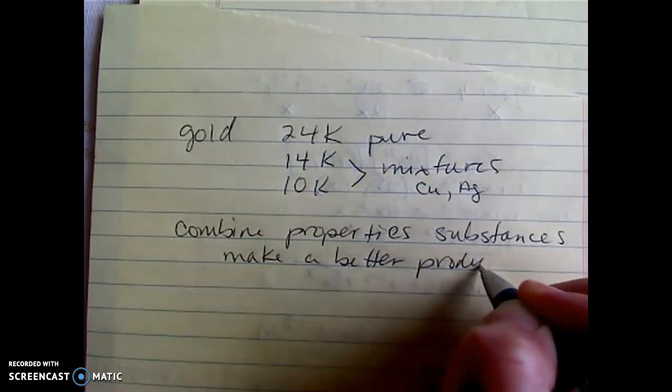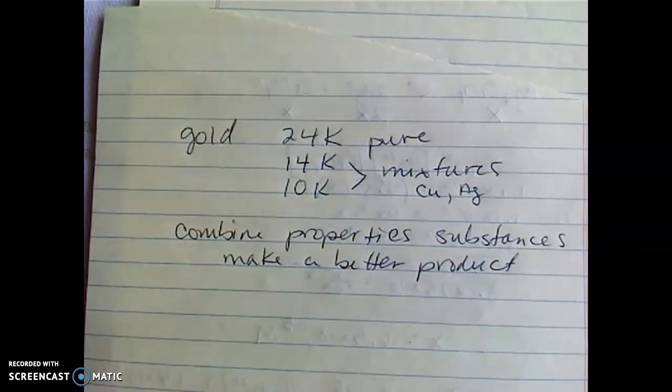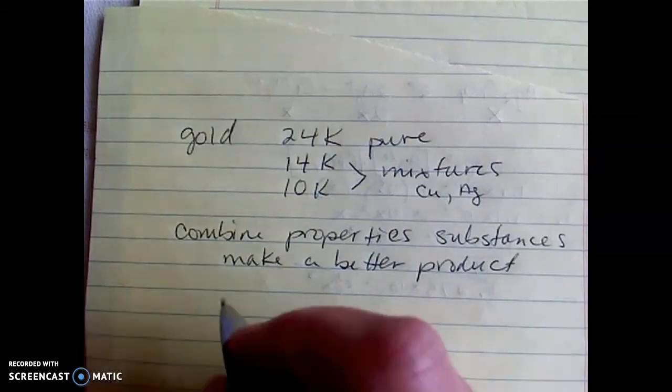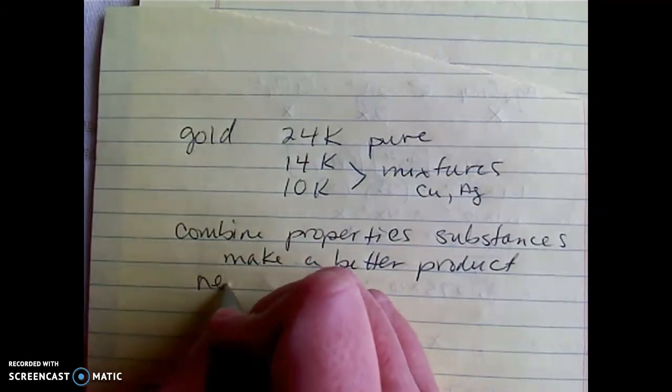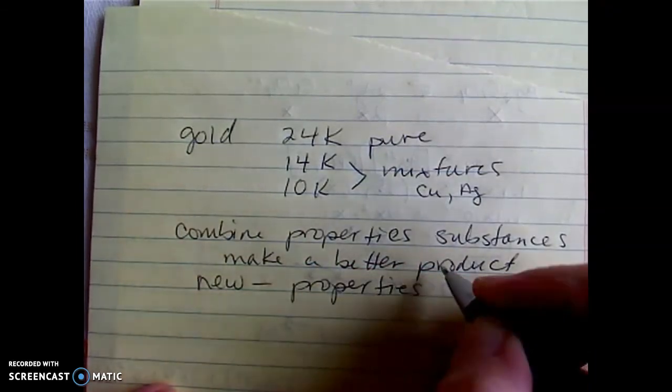It makes the whole thing better, more useful. A better way to say this might be to say that their properties are superior. Okay, so new properties are superior to the original or the individual.